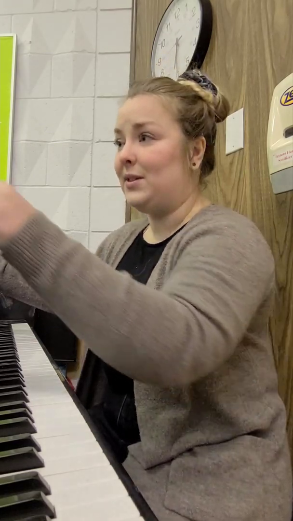Or maybe I want my music to be detached instead of smooth. So today, that is what articulation is, and that's what I'm going to be talking about, okay? There are 3 articulation markings that I'm going to be talking to you about today.